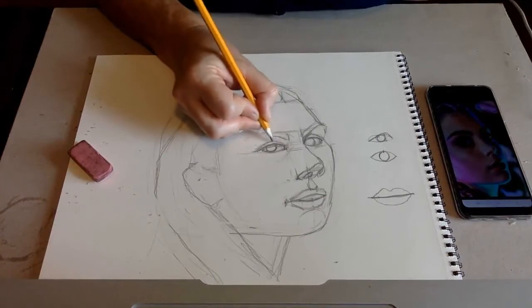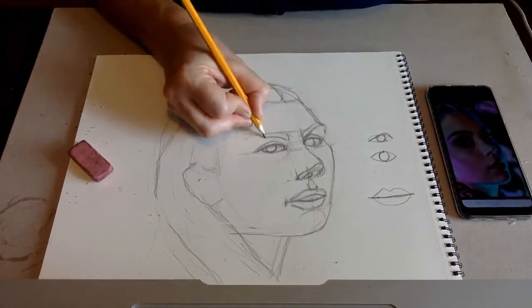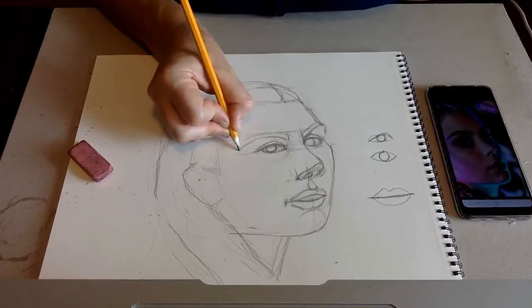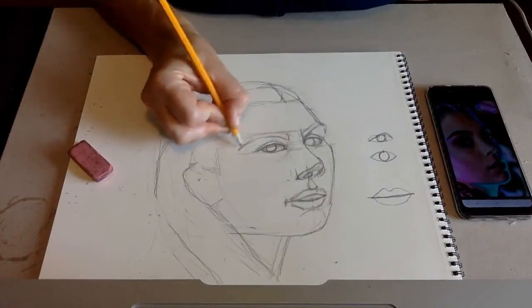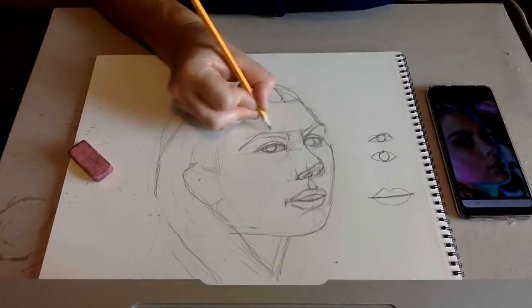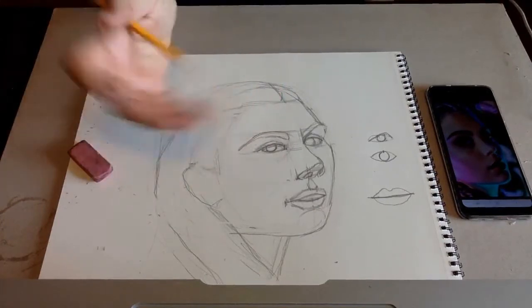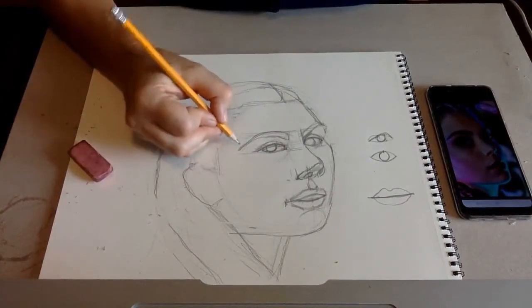And then once I have my eye in, I'm going to go back and draw in the eyebrow, and I'm just doing that by the section, that negative space. This girl has crazy eyebrows. I only wish my eyebrows were that good. Okay.